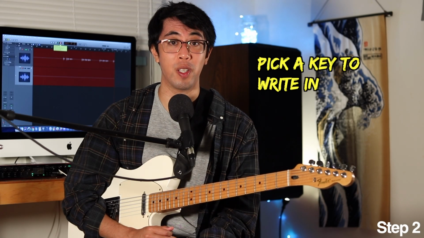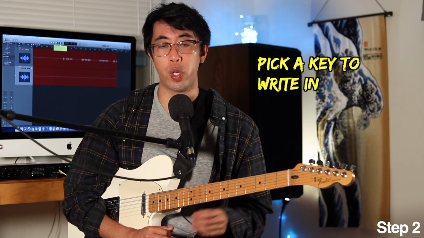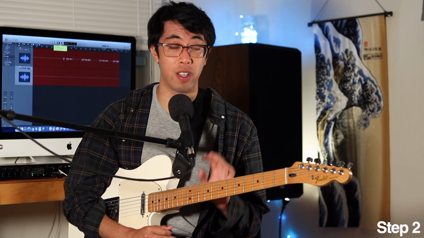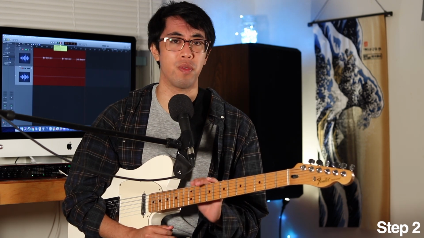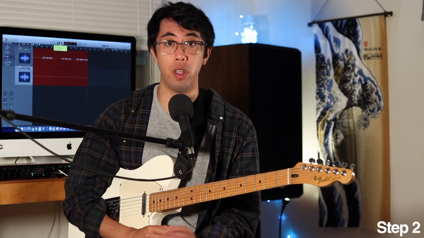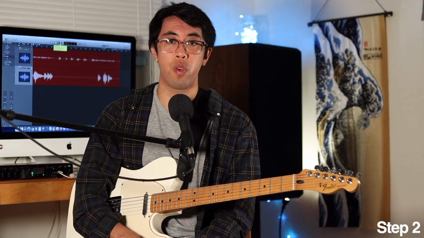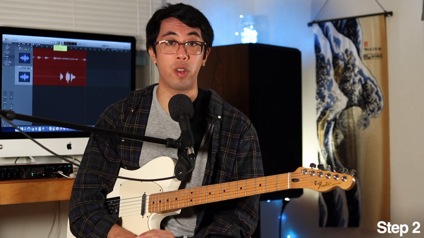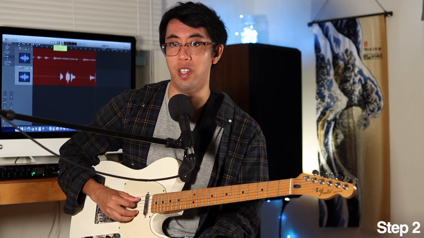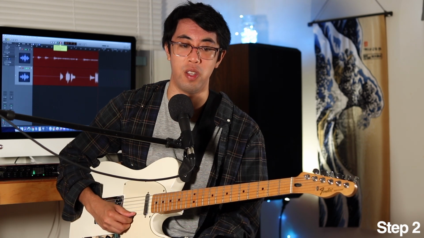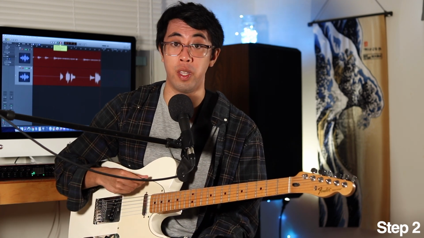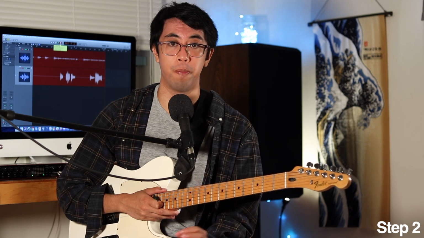Step number 2, pick a key to write in. So when it comes to actual music making, we want to start by picking a key so that we can specify the types of scales and chords that we want to use in a composition. So for myself, deciding on a key in an alternate tuning is best done in consideration with the open notes of the tuning itself. For example, in DAE, A, C sharp, E, we have the pitches D, A, E, A, C sharp, and E as open notes. And if we play them together as a chord, we have an open D major 9 sound.